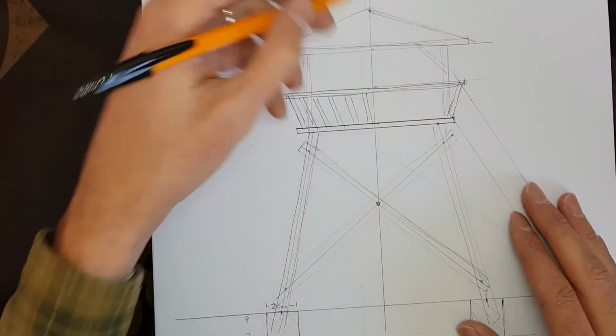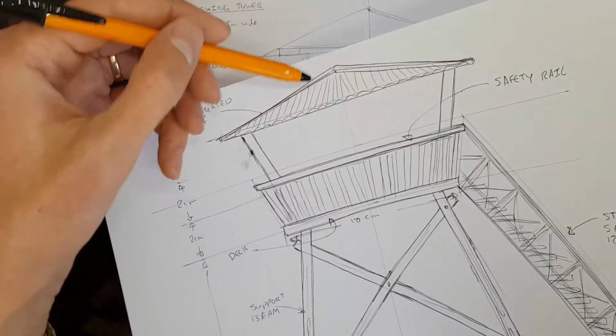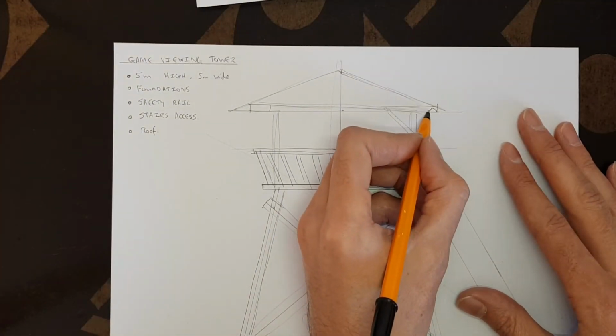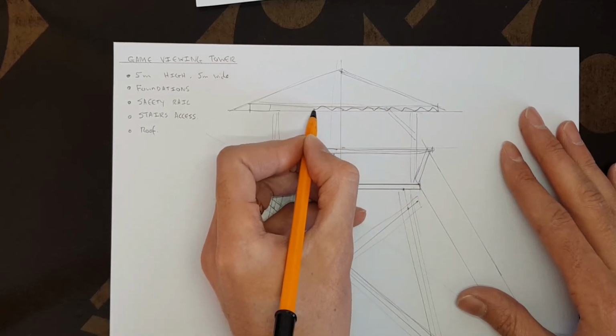And so you can add detail as you go. So you can see what I've done on the roof here is I've given a little bit of an idea that it is made out of corrugated iron. So you could start by just drawing, and this doesn't have to be exact. It's more to just communicate the idea.